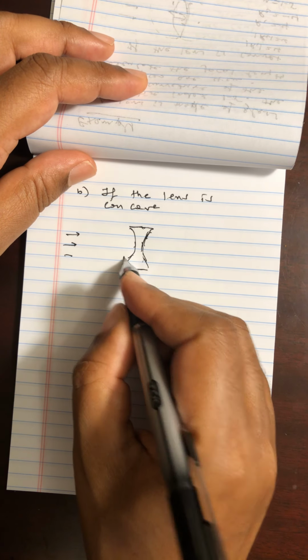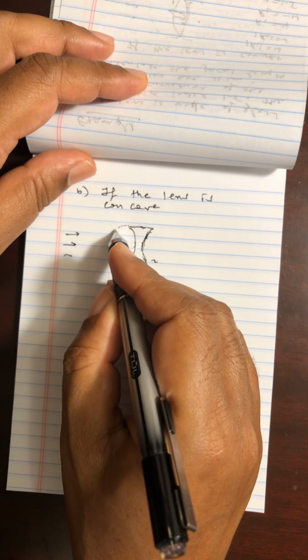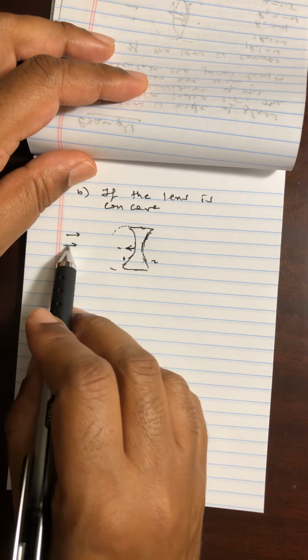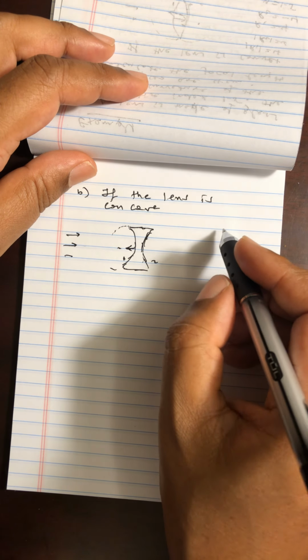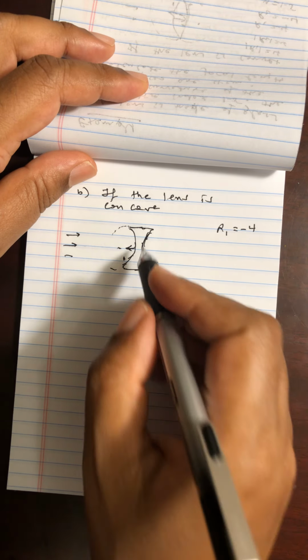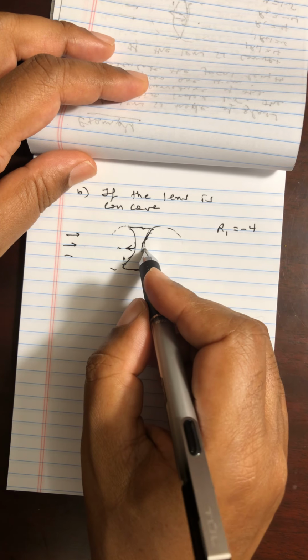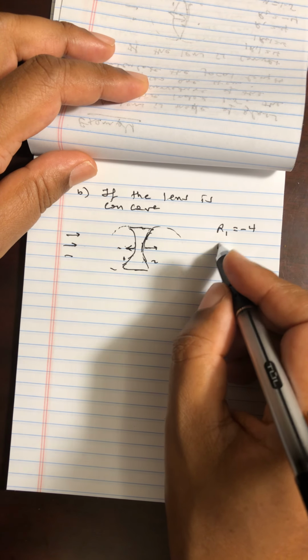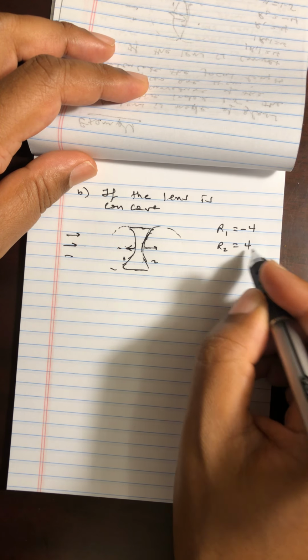This is surface 1, this is surface 2. Now, for surface 1, the direction from the surface to the center is this way, so these directions are opposite. That tells you R1 is negative now. But for this surface, the direction from the surface to the center is this way, the light is going this way, so R2 is positive 4.